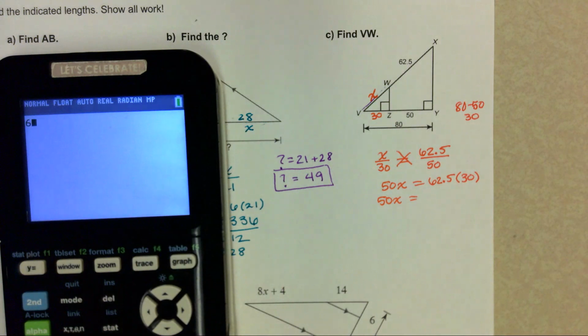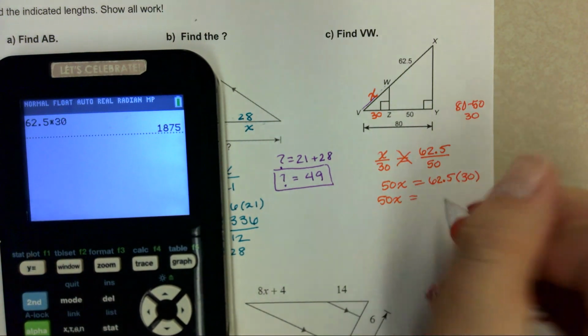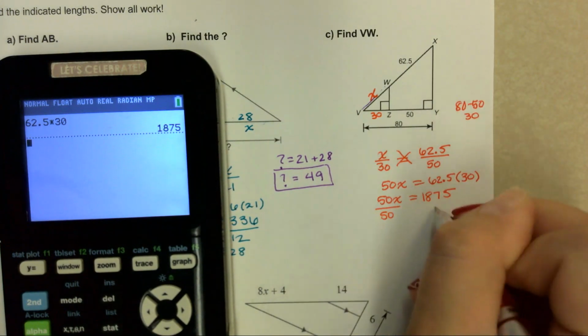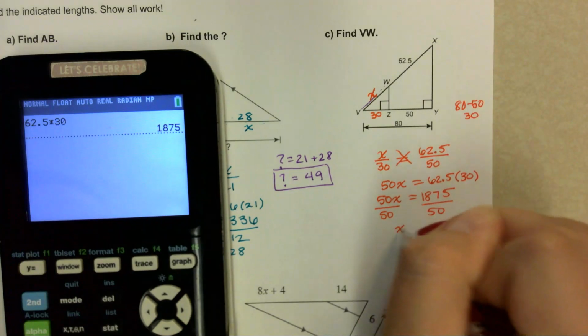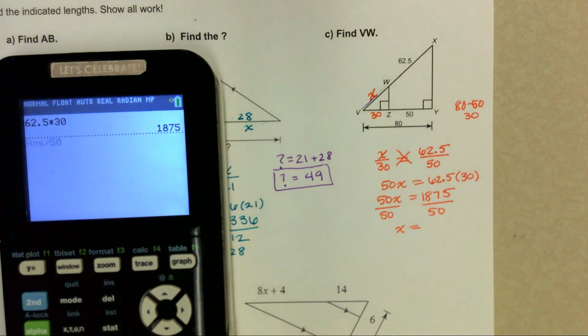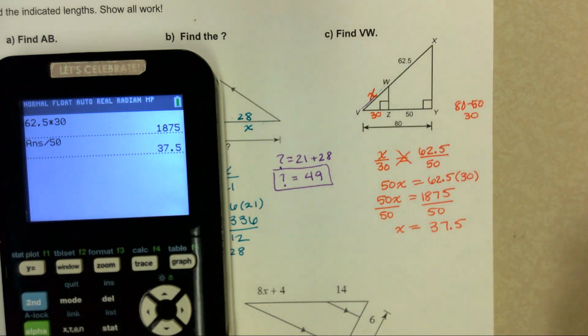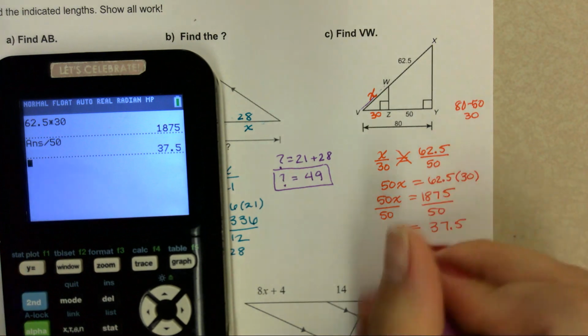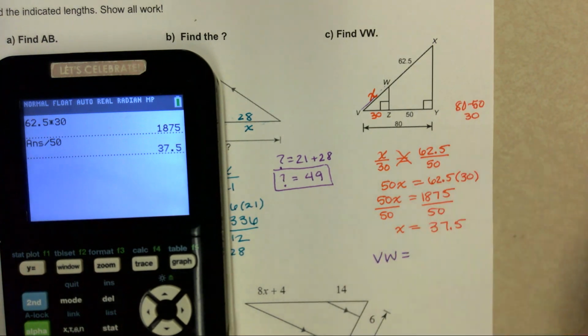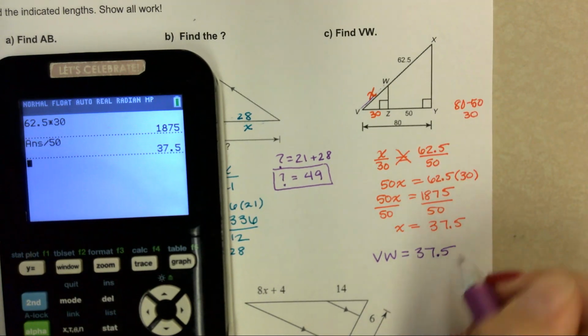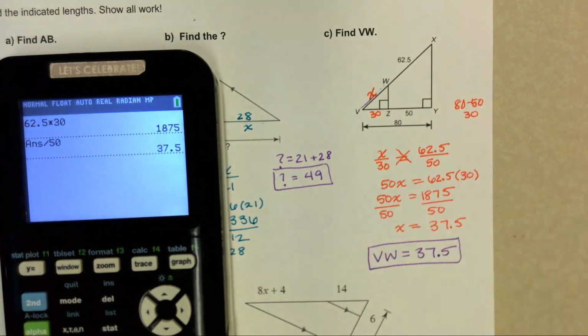And 62.5 times 30 is 1,875. Divide both sides by 50, and I get X equals 37.5. And so I was looking for VW, and VW is X, so VW is 37.5. Okay.